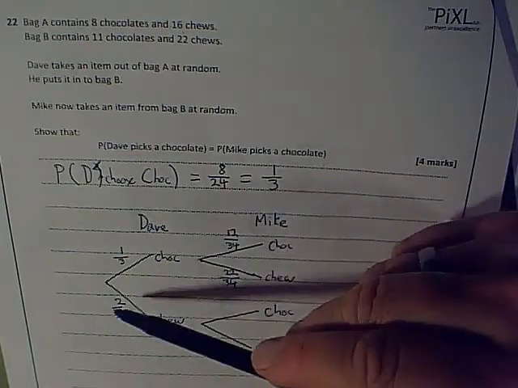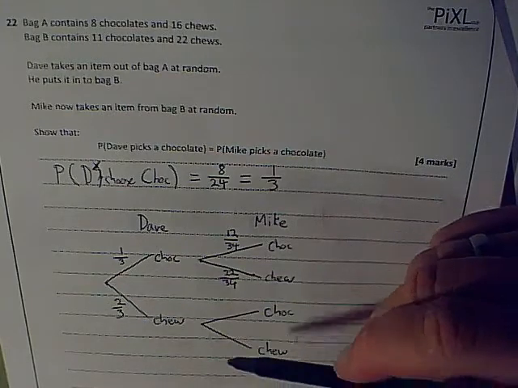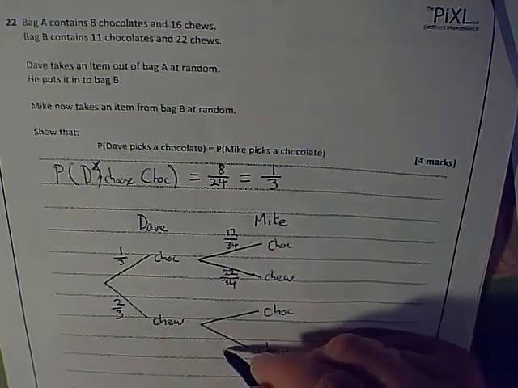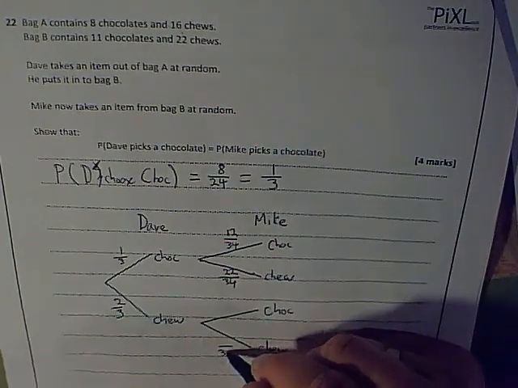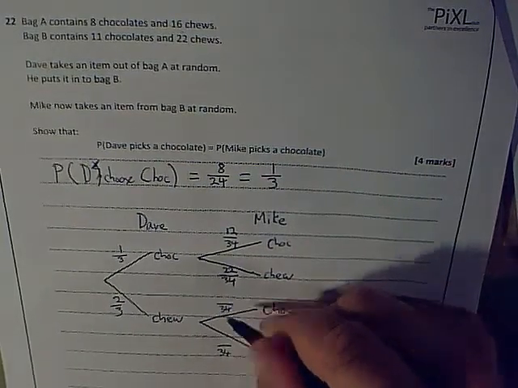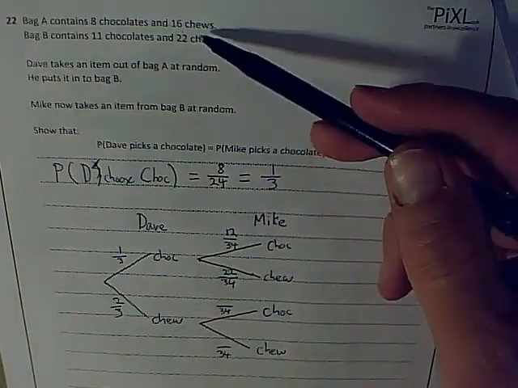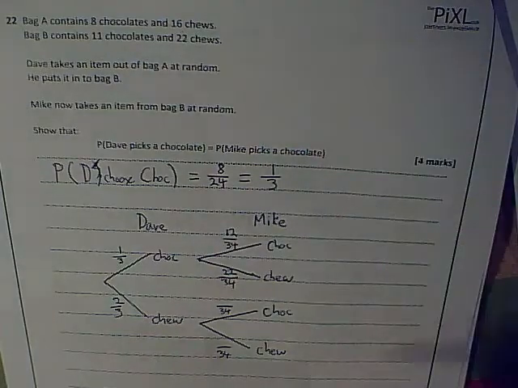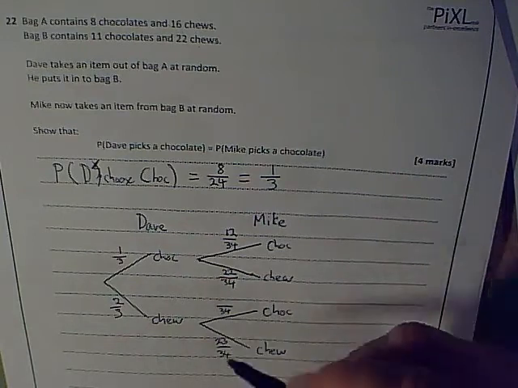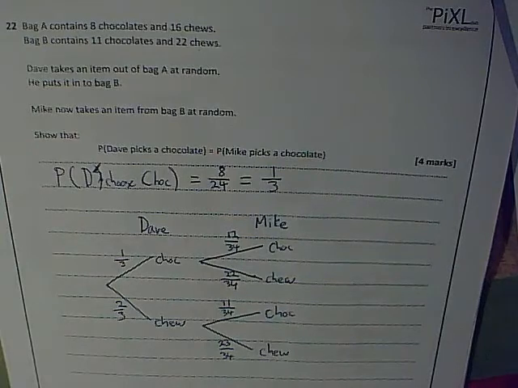So this is what could happen in the second pick for Mike. Now, if Dave chose a chew, which is that 2/3 chance, then he's got this chew out and he's put it into the bag B. So there's 34, which we just said. There's 34 sweets in that bag. And if he's taken a chew, he's then put that in the bag. So there's not 22 chews in there. There's now 23 chews in there. But there would still just be 11 chocolates, adding up to my 34 in total. So I've modelled this situation.